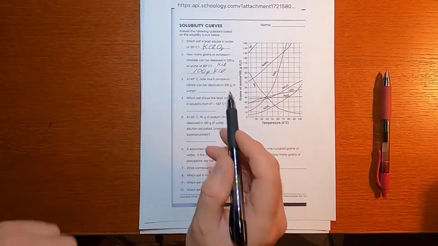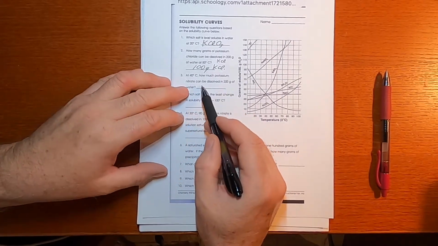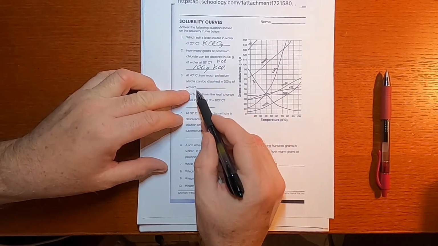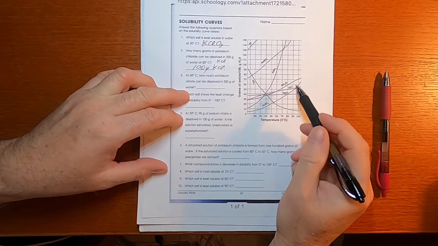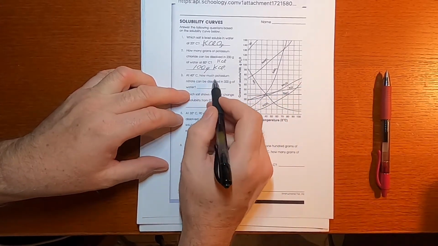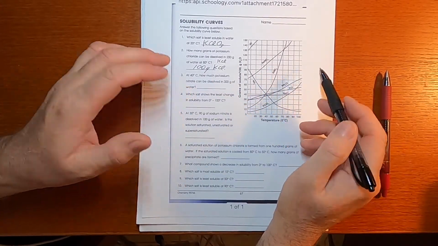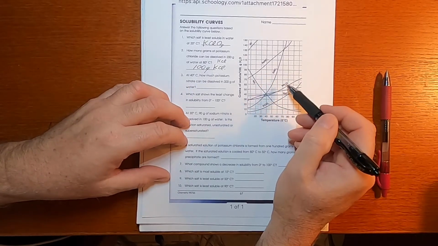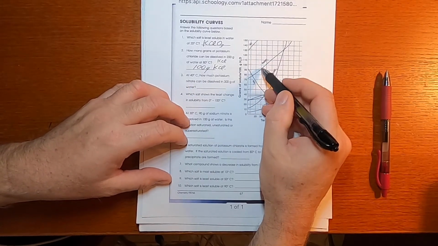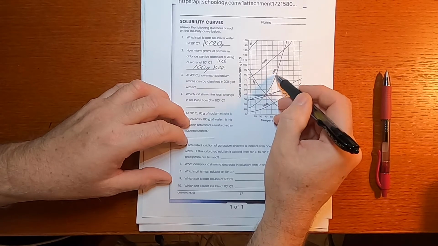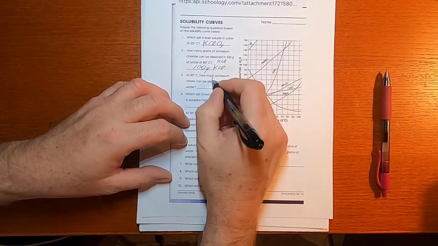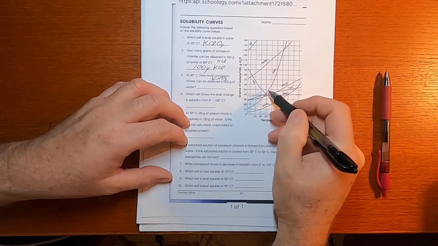At 40 degrees C, how much potassium nitrate can be dissolved in 300 grams of water? Okay, let's find potassium nitrate. Potassium, K, nitrate, NO3. So here it is, right here. There's the curve. So this is the KNO3 curve, okay?